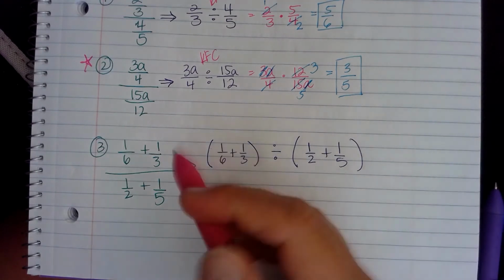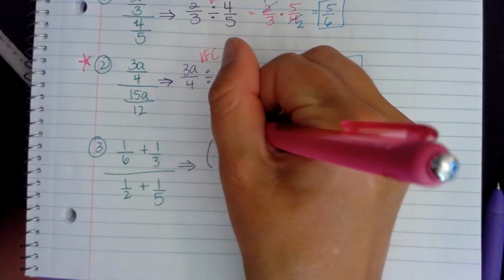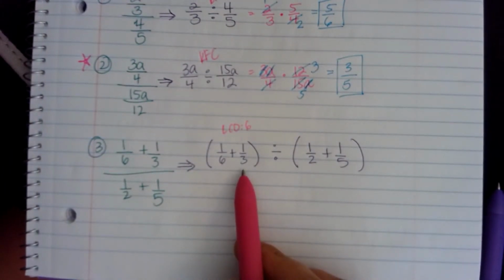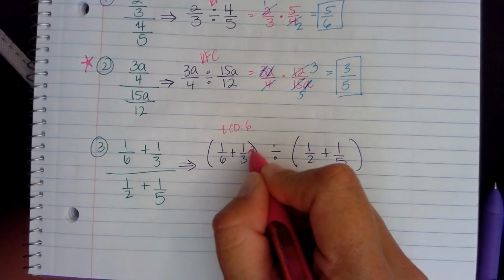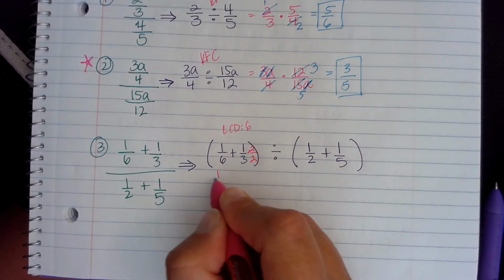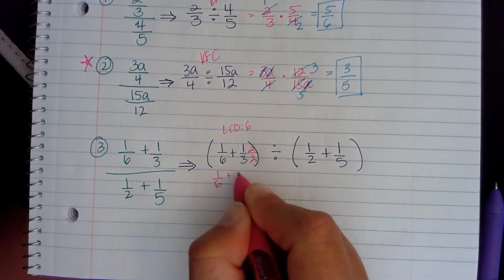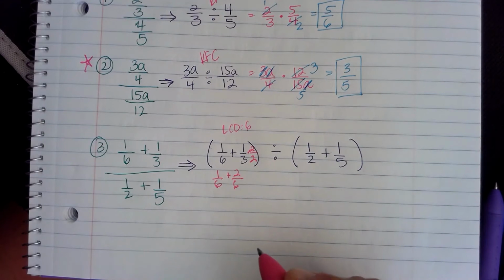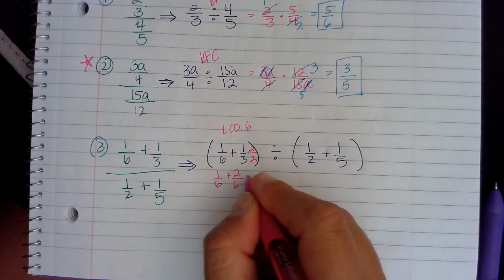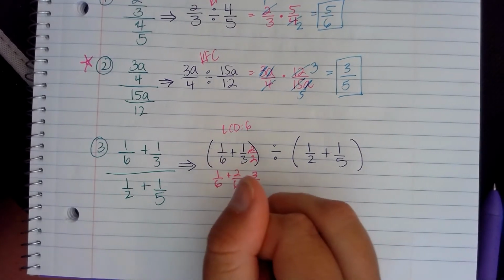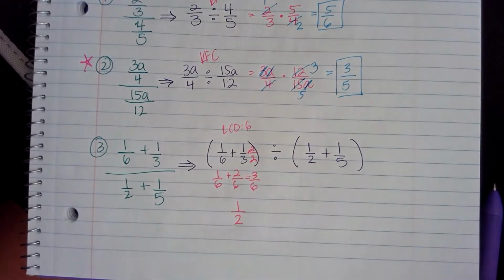So on the left side, my LCD is 6. So I would want to multiply this one by 2 over 2. So this becomes 1/6 plus 2/6, which gives me 3/6. And 3/6 reduces to 1/2.